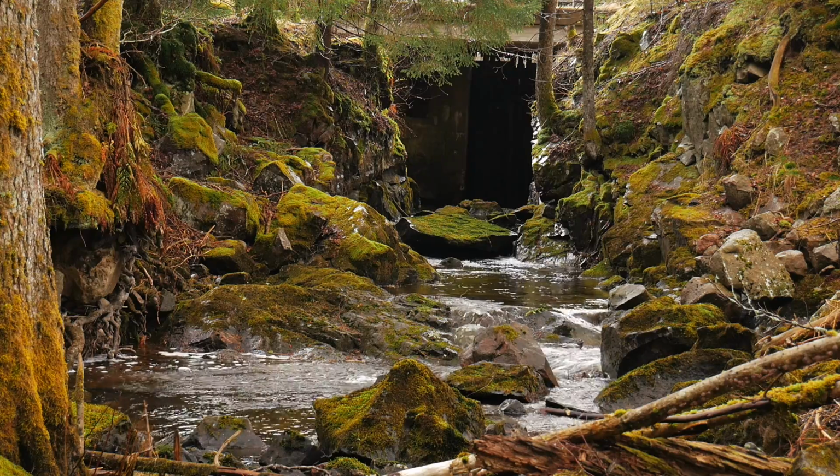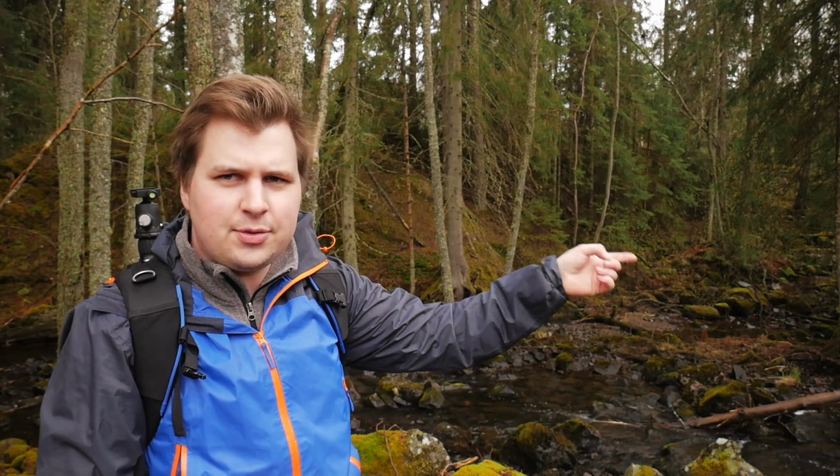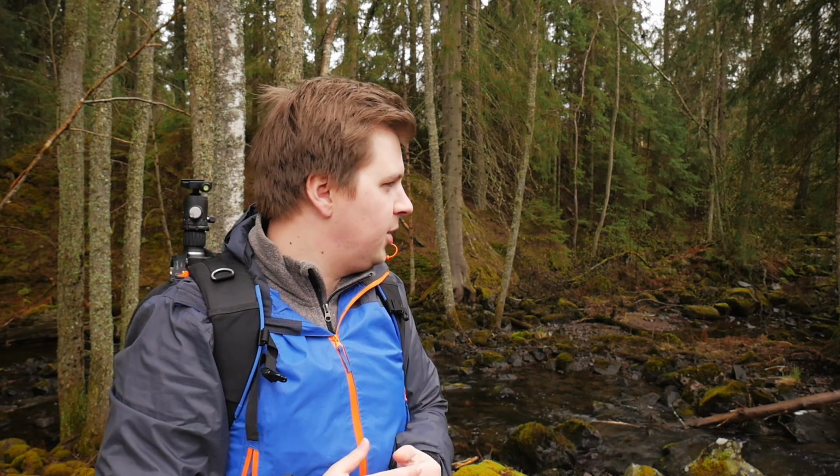Okay, so the last time that I was here, I was just down here photographing, but right now it's a bit less water, so I'm gonna try to photograph a little bit further upstream. Just one jump up, one small little waterfall up. I think that's gonna create more interest.